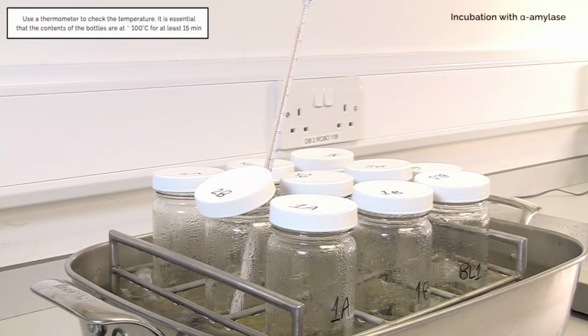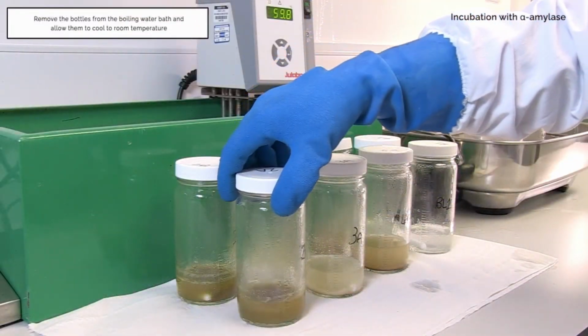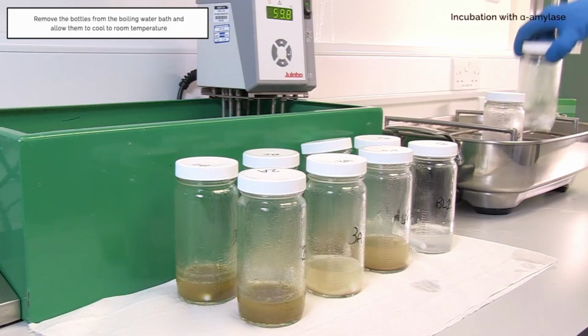Use a thermometer to check the temperature. It is essential that the contents of the bottles are at approximately 100 degrees Celsius for at least 15 minutes. Remove the bottles from the boiling water bath and allow them to cool to room temperature.